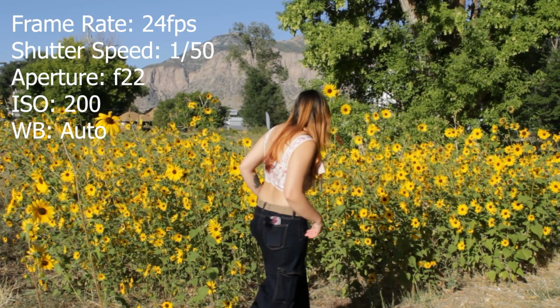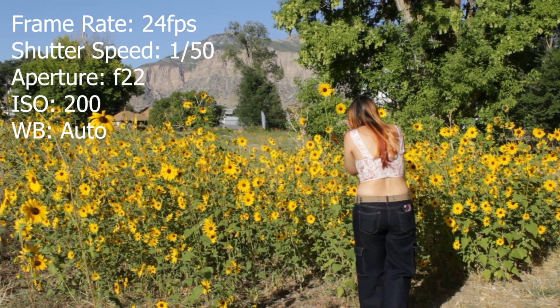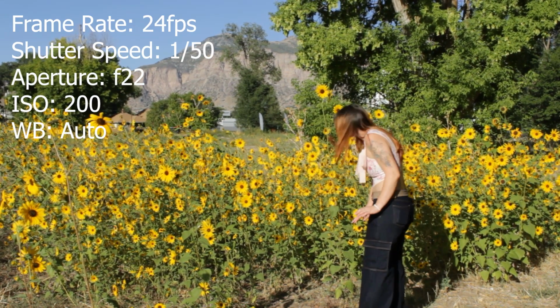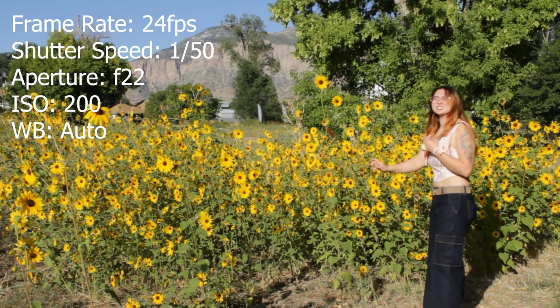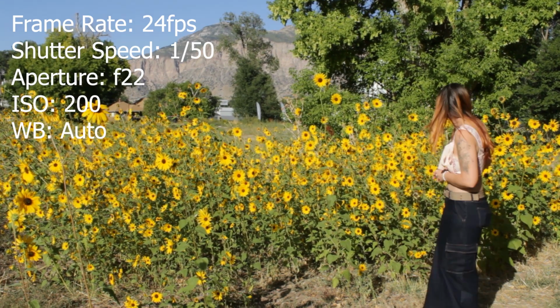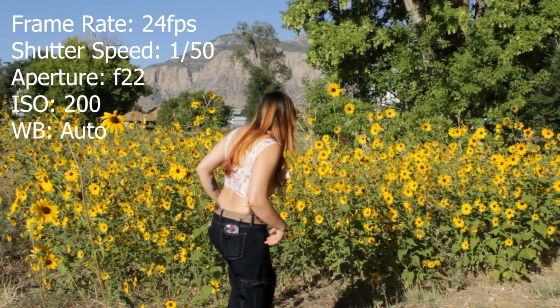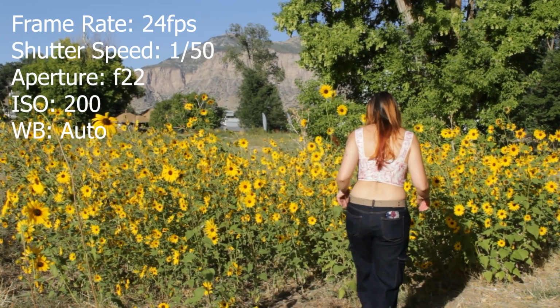And then in this final shot, I had my frame rate at the 24 frames per second, which is standard. Shutter speed was at 1/50. To double that, aperture was at f/22 because I actually wanted everything in this shot to be in focus and not have a blurry background.